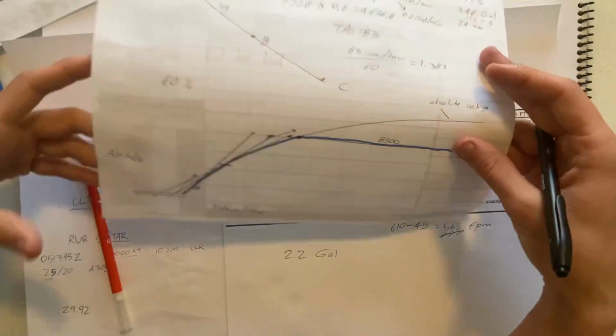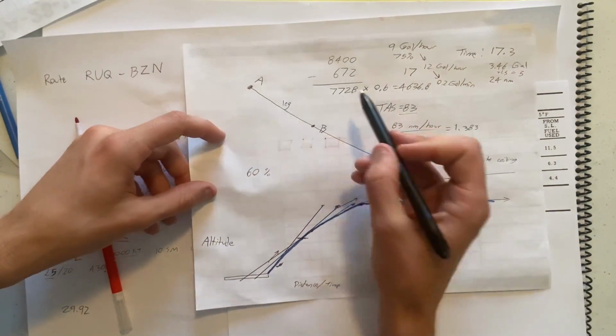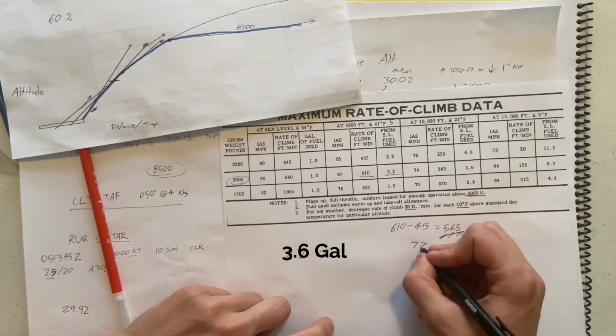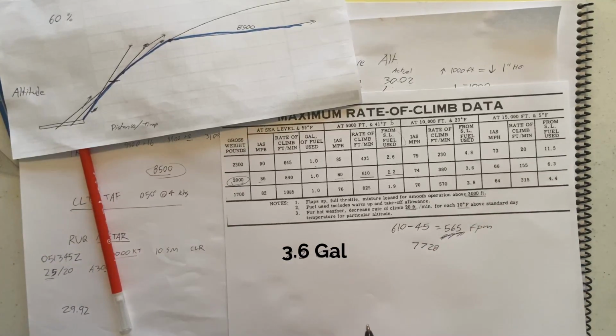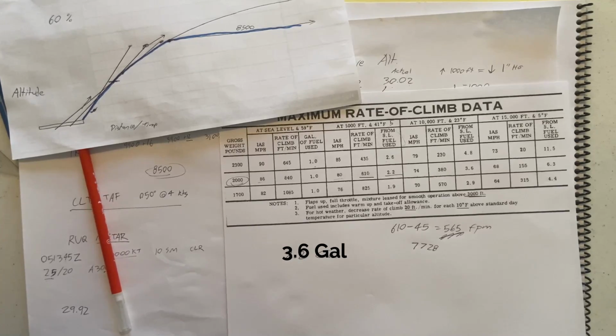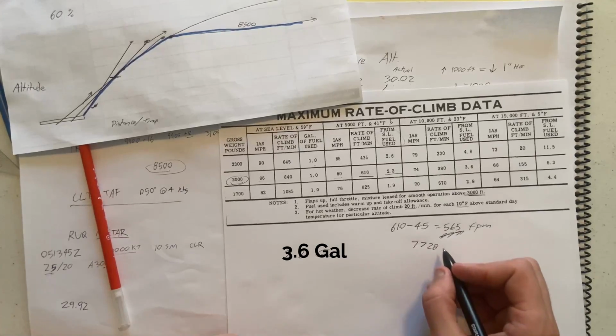As before, we know that we're climbing that 7,728 feet. So 7,728 feet of climb. And remember, I got that from our starting altitude and our ending altitude, the difference between them. We're starting at 772 feet above sea level. We're ending at 8,500 feet above sea level. I used pressure altitudes, but it's fine. We only subtracted 100 from both of those.